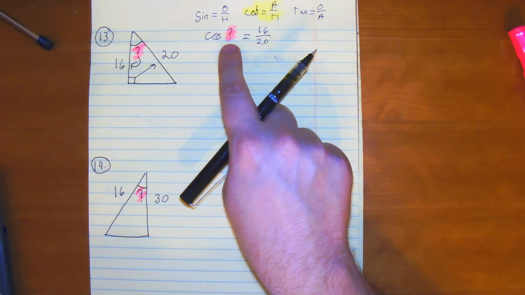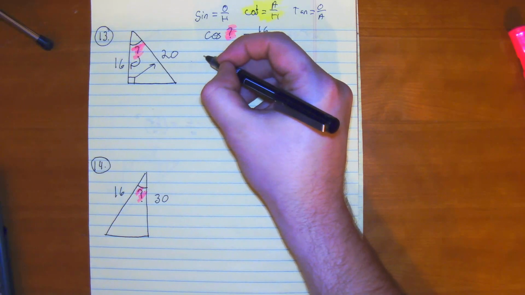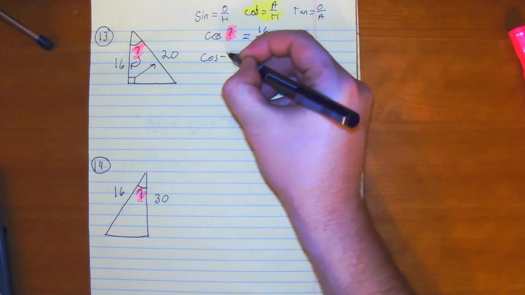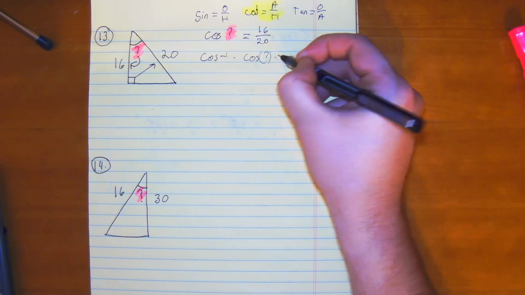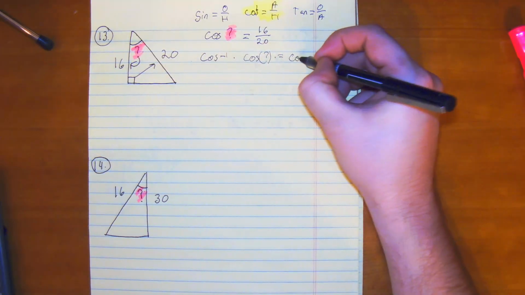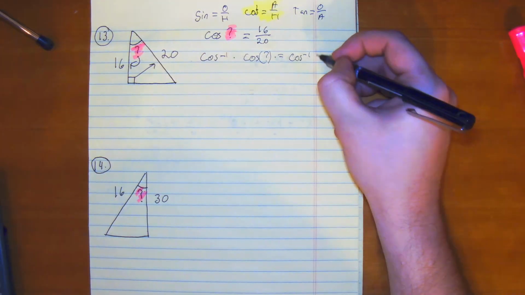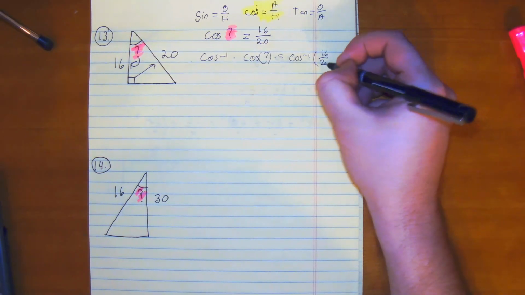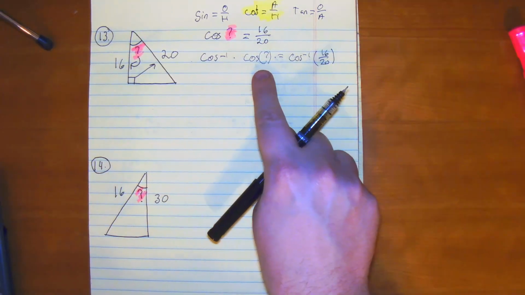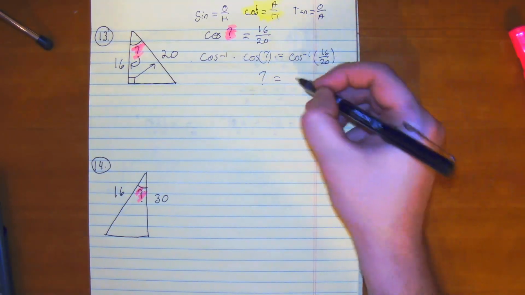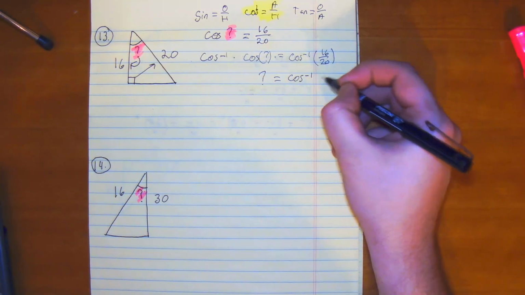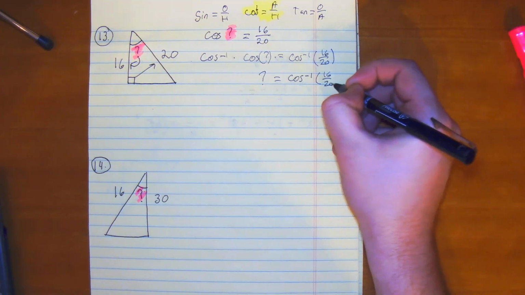The inverse of cosine is arc cosine. So it would look like this. Arc cosine multiplied by cosine of the question mark is equal to arc cosine 16 over 20. Right here these would cancel out. So you're left with question mark is equal to arc cosine of 16 over 20.